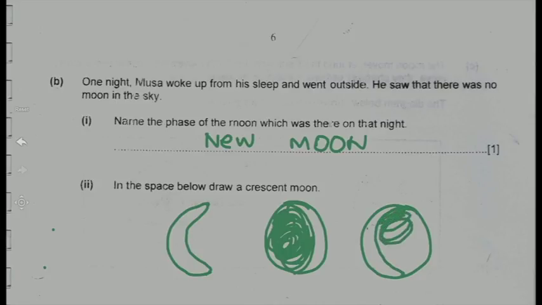These are the ways in which you can draw a crescent moon. So you can choose the easiest way of drawing a crescent moon. But all these diagrams here show the crescent moon.